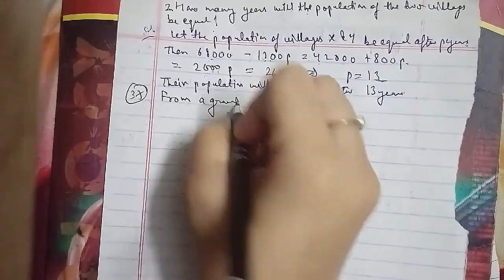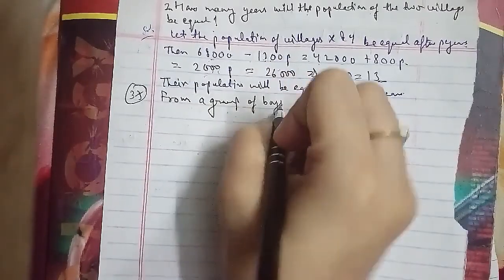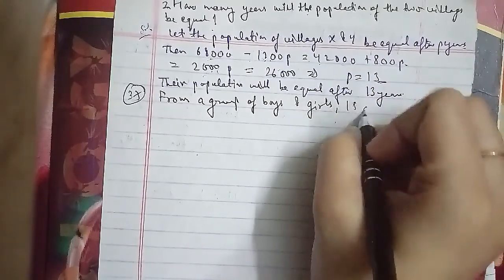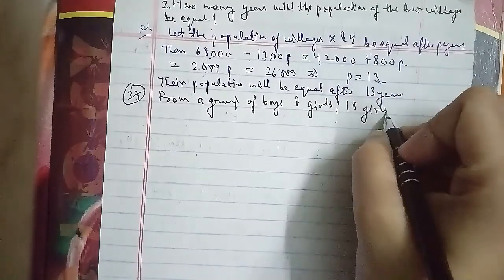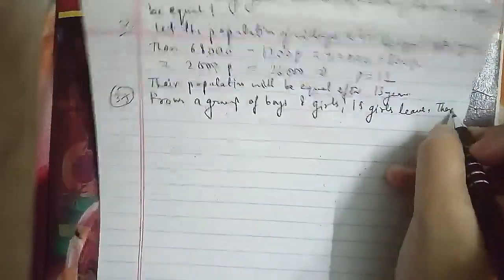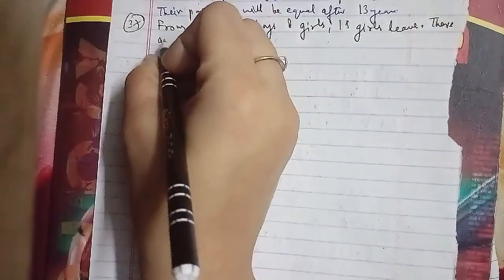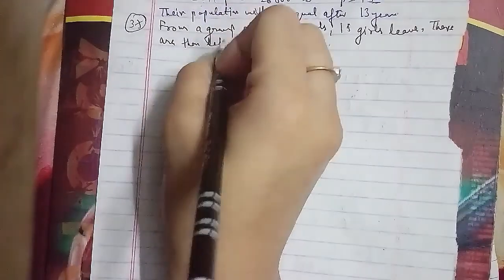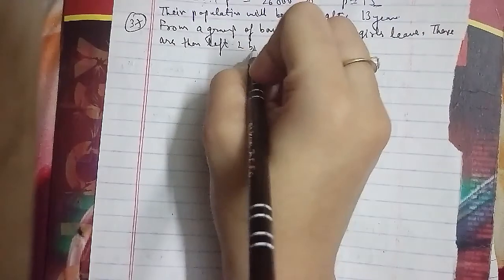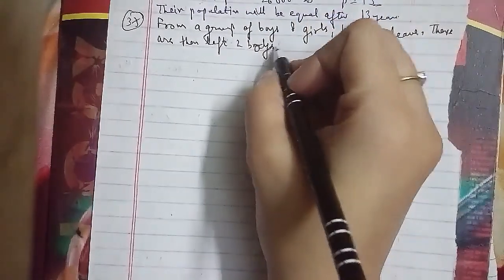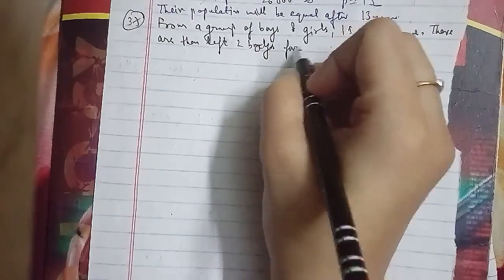Before the boys had left, the number of boys equals x plus 45, and the number of girls equals 5x.